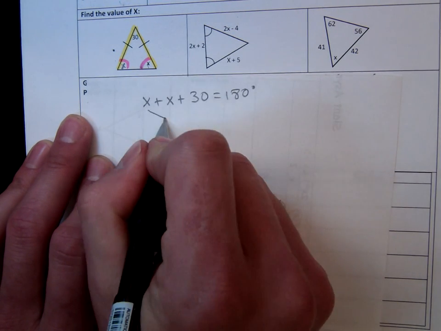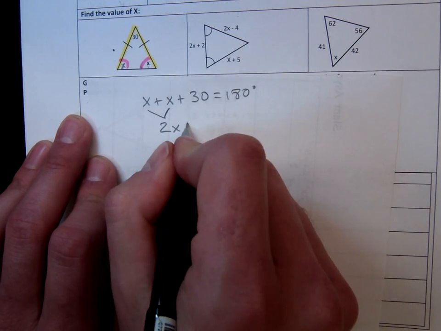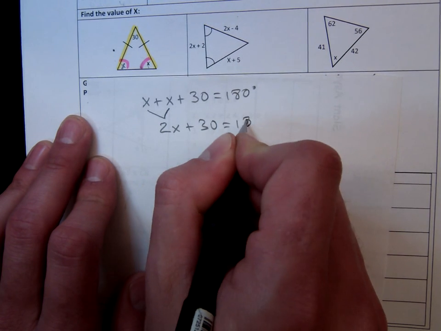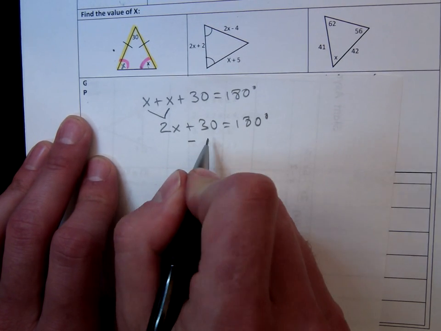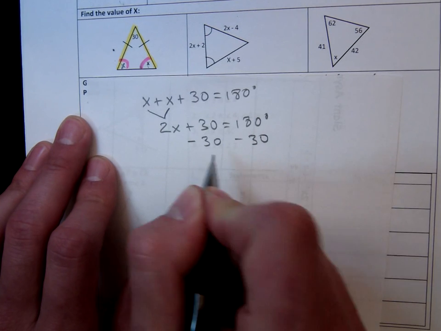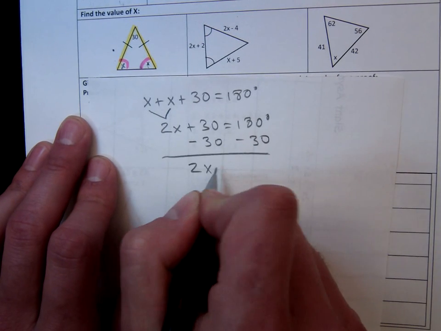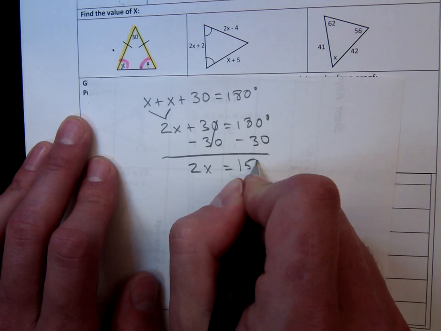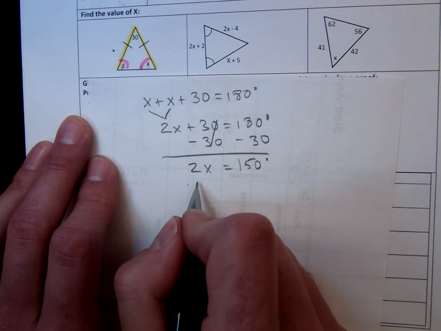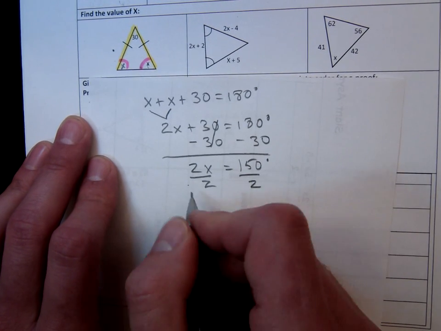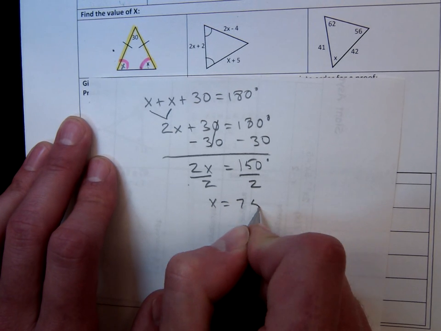So I combine together like terms. 2x plus 30 is equal to 180 degrees. Subtract 30 from both sides. 2x is equal to 150 degrees. Divide by 2 on both sides, and I get x is equal to 75 degrees.